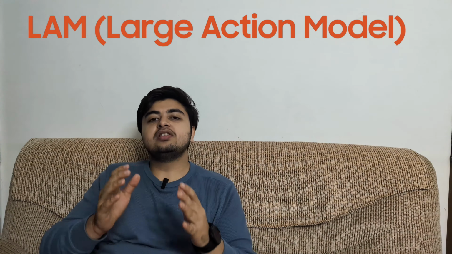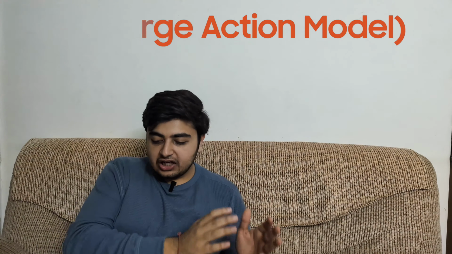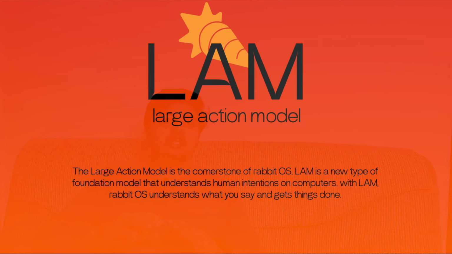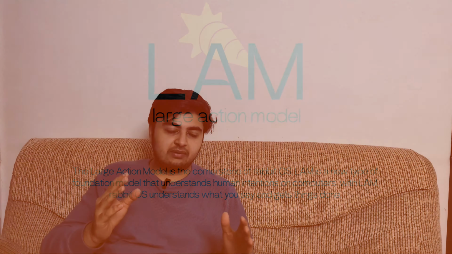So Rabbit thought ChatGPT cannot act. You can't go onto ChatGPT and ask it to book a flight or order some groceries. But that's where Rabbit OS comes into use. Instead of using an LLM, a large language model, they use an LAM, a large action model. This large action model, this LAM, was trained by humans using multiple different apps like Spotify, Uber, any app you can think of. It was trained on humans interacting with the app.